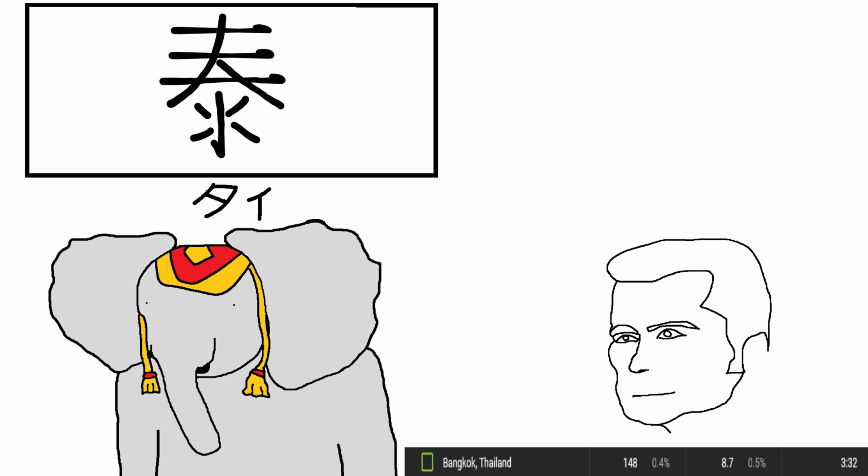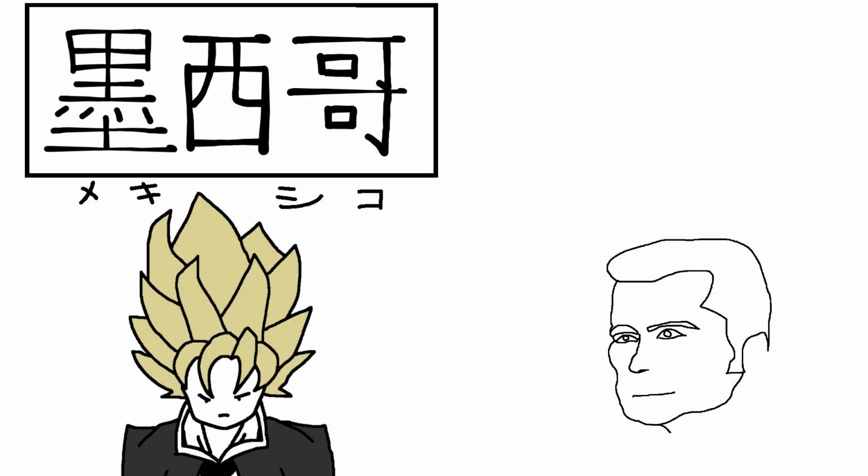This kanji also technically means to be cool, like the Buddha. I doubt that's where it came from, but cool nonetheless. Mexico is written like this, Mexico. Funny enough, this technically reads as Mexico, but it's pronounced Mexico anyway.